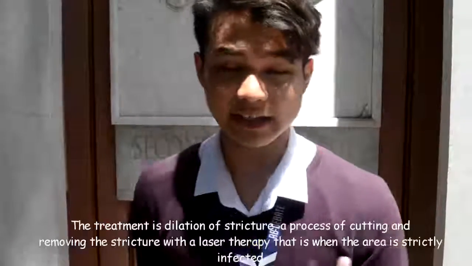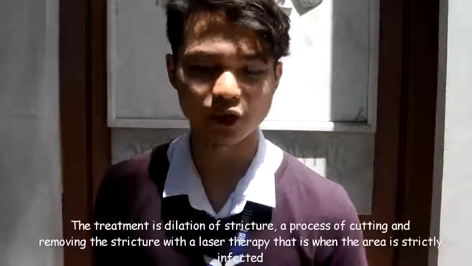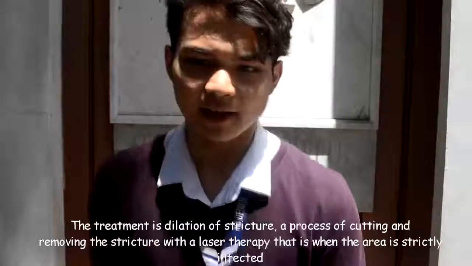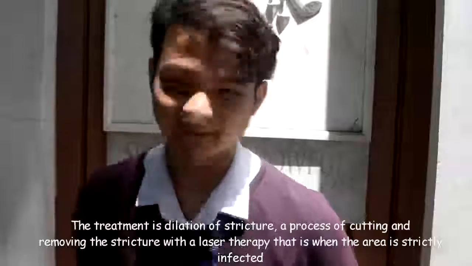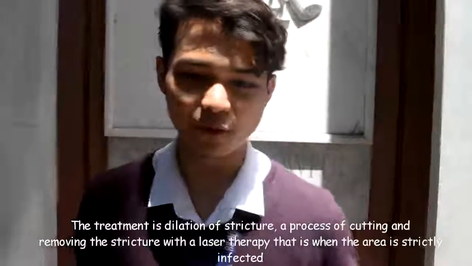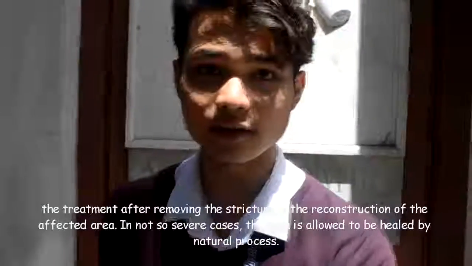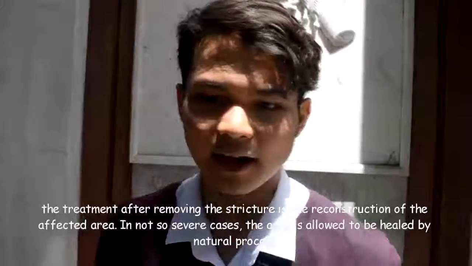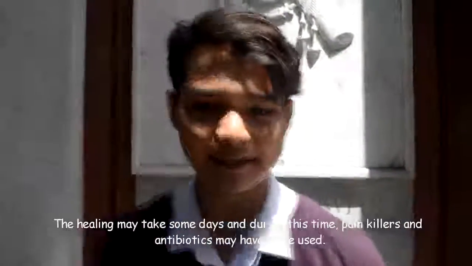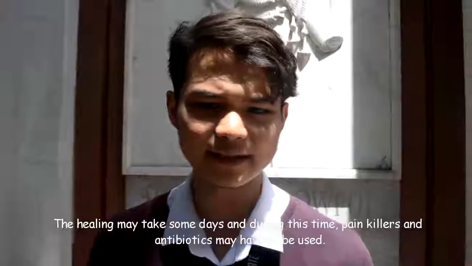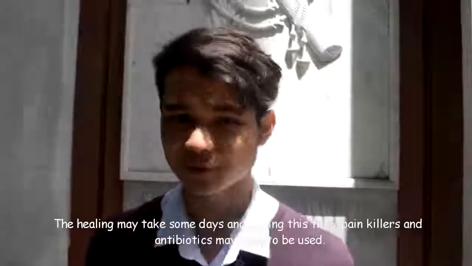The treatment is dilation of the stricture, a process of cutting and removing the stricture with laser therapy. That is when the area is quickly affected. The treatment after removing the stricture is the reconstruction of the affected area in a not so severe case. The area is allowed to be healed by the natural process. The healing may take some days, and during this time, painkillers and antibiotics may have to be used.